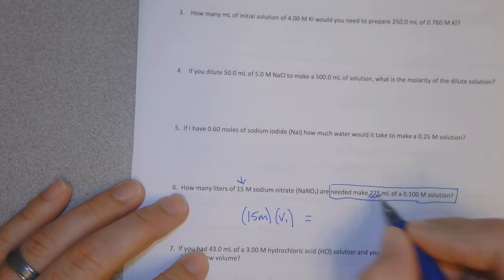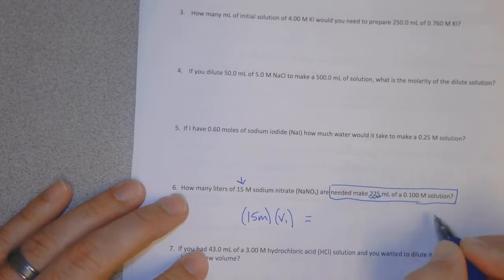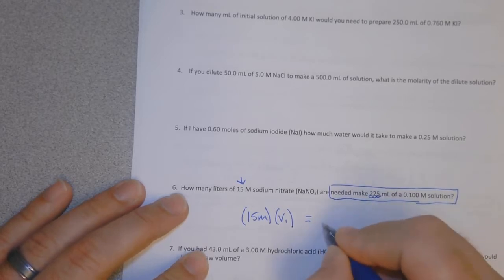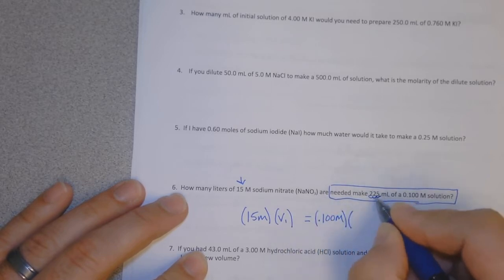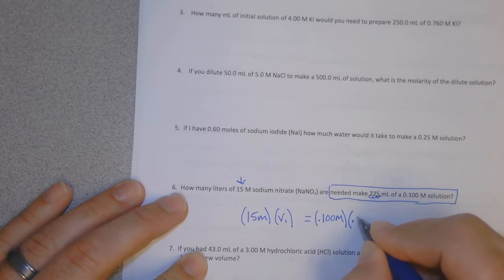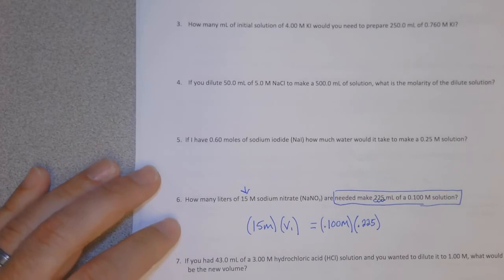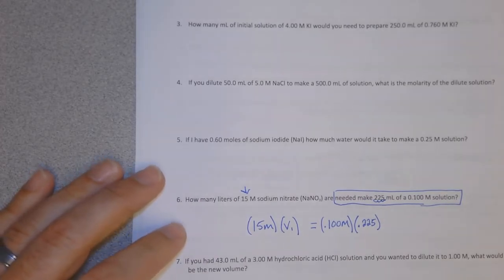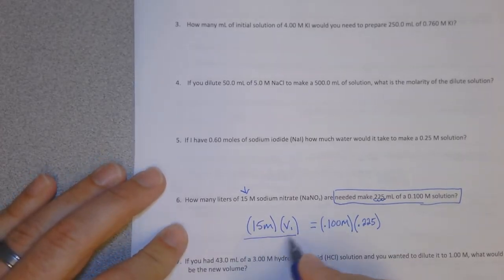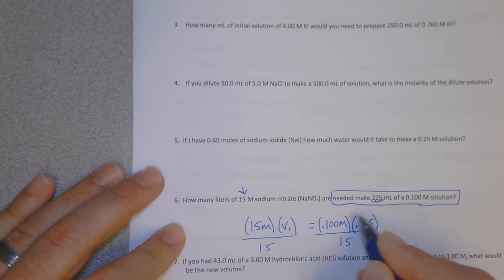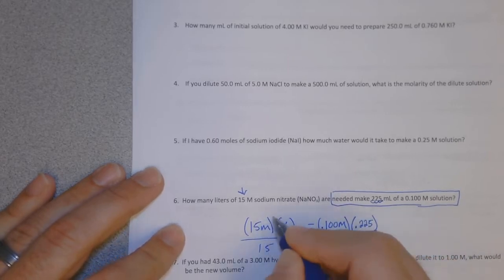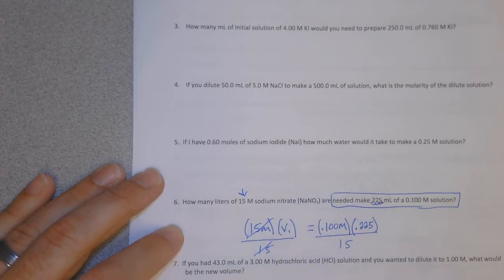the left 3 places. So my M2 is going to be 0.100 molar multiplied by my second volume, which is 0.225. And there we have your equation. Now to get this V1 by itself, divide that side by 15, divide that side by 15, and there's your math problem. Both of these will cancel out. You're going to solve for your volume.